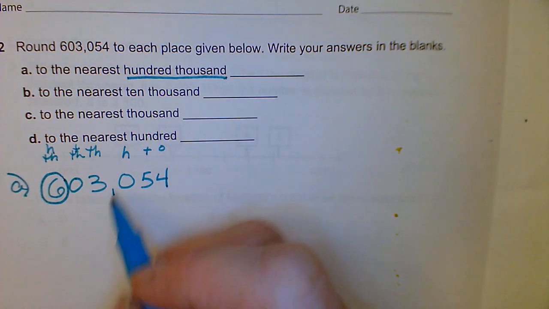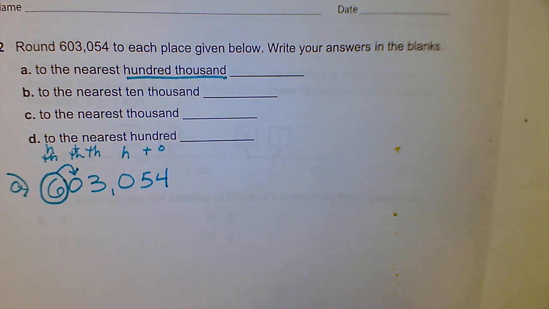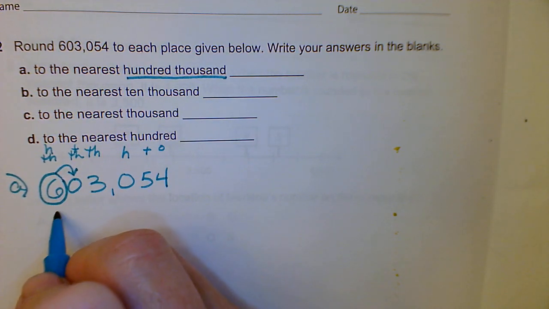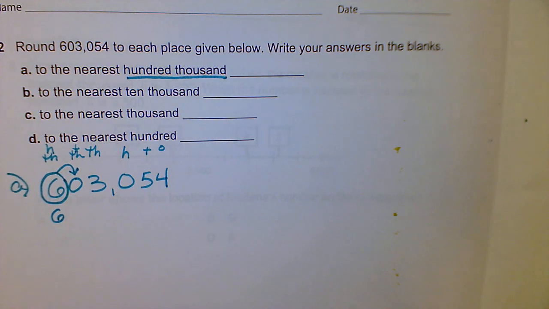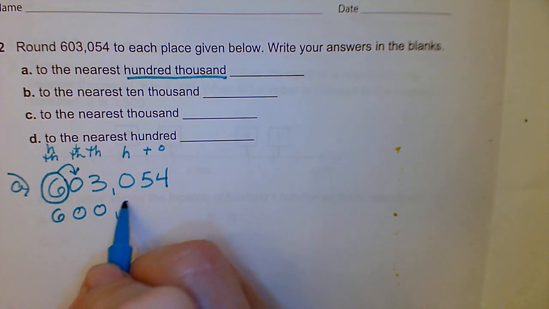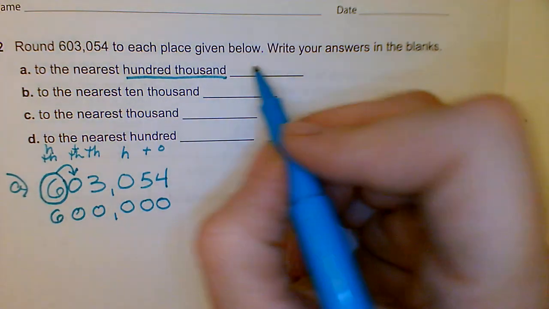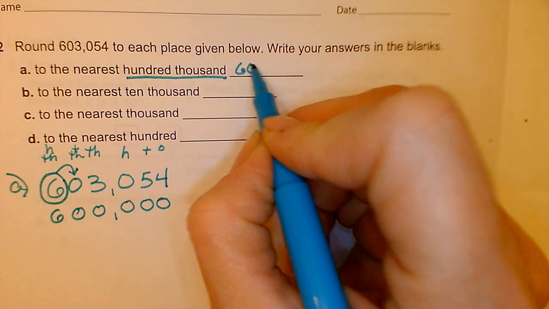So now I'm going to go ahead and look next door. And remember our rule, 5 or more, raise the score, 4 or less, let it rest. So when I take a look at that 0, I know that that's part of the 4 or less. So the 6 is just going to go ahead and rest. Nothing's going to change. And everything to the right becomes a 0. So the correct answer for A is just going to be 600,000.